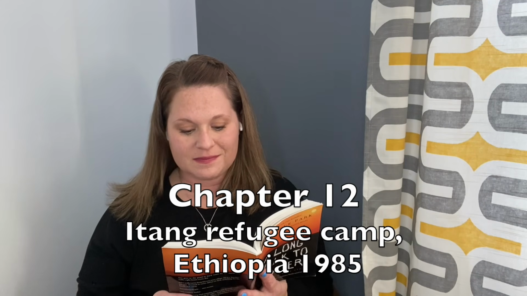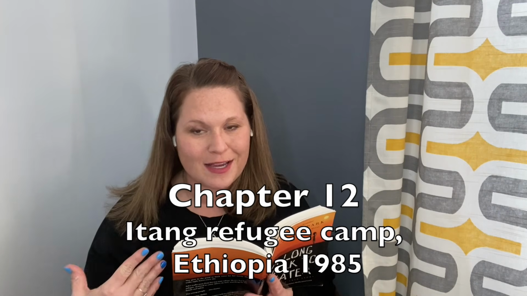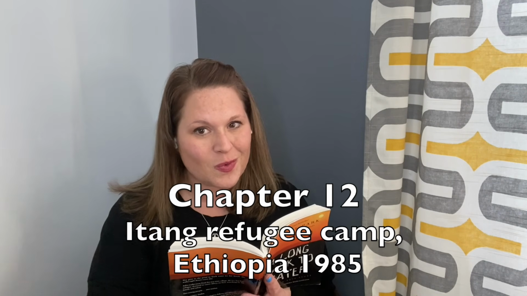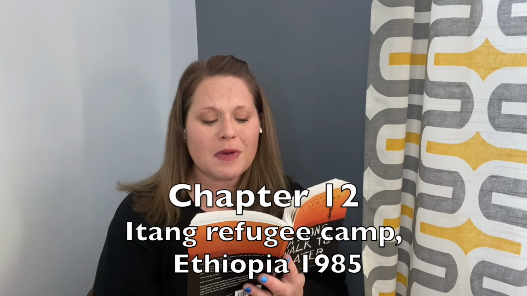Itang Refugee Camp, Ethiopia, 1985. Remember, Salva saw the woman in the orange headscarf last time? Who did he think it was? His mom.